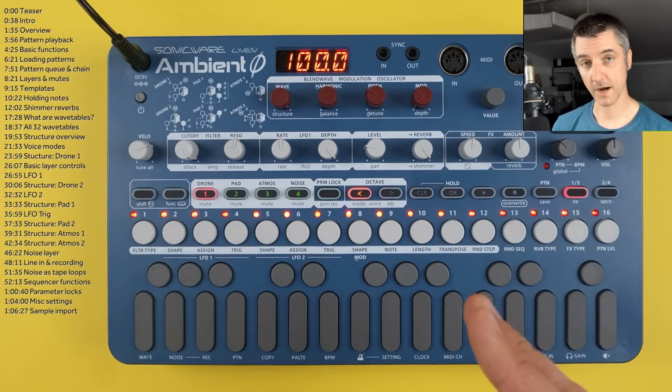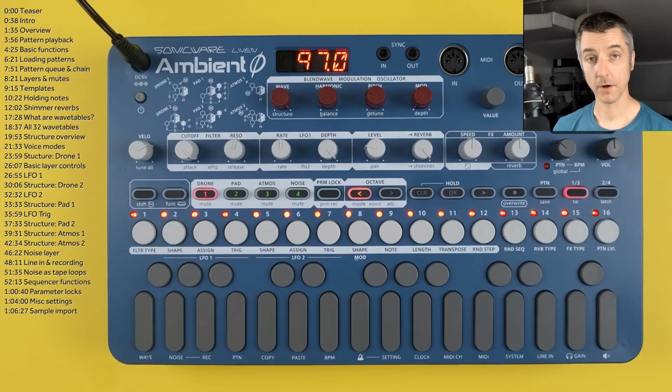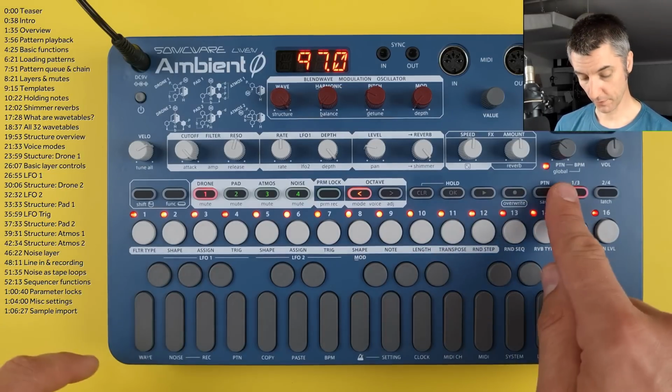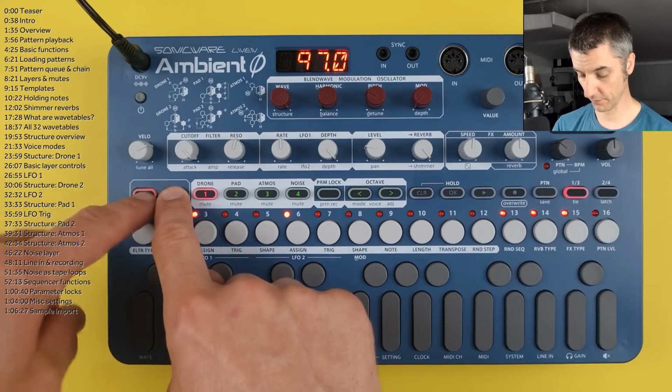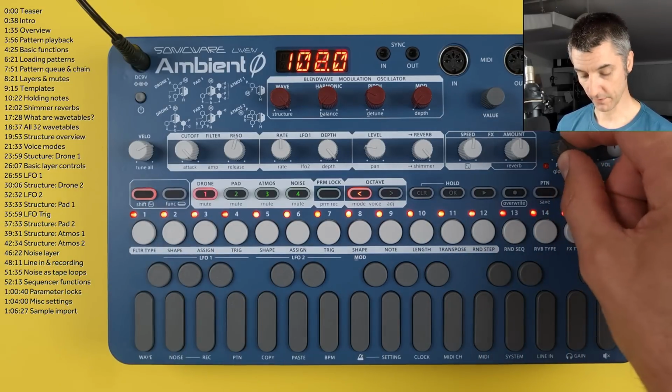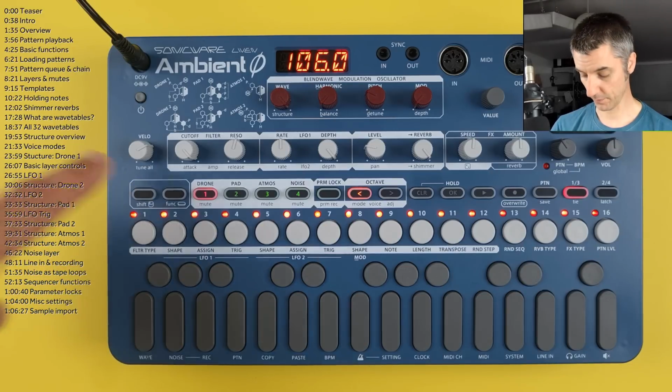So if we load another pattern now, that will stay at 100 BPM. But let's just put it back on the pattern BPM for now and leave it like that. By the way, we can lock our Shift button. So for example, if I wanted to keep adjusting this global BPM without having to hold Shift, I can go Function and Shift and tweak this without having to hold this button. And then if we want to exit the Shift lock, we just press Shift.